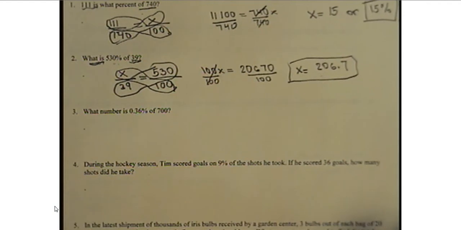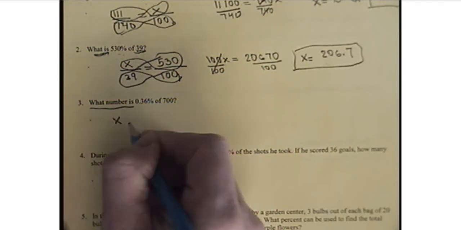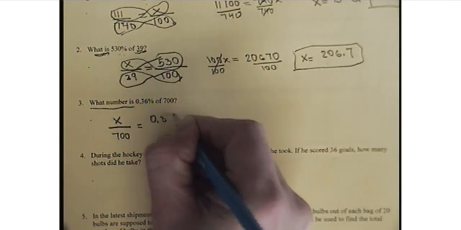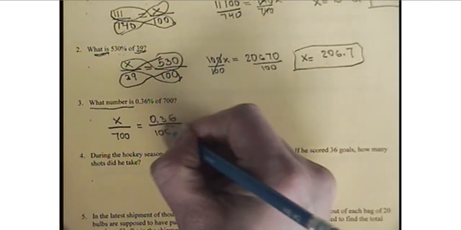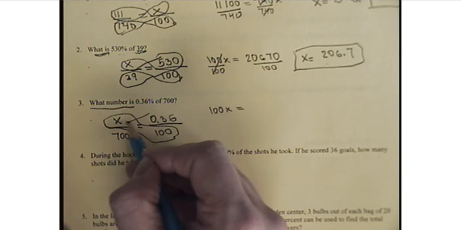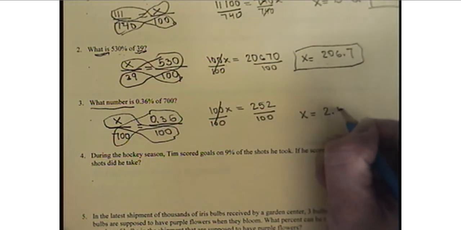What number is 0.36% of 700? So what number is? Again, we're missing is, and we have of 700 equals 0.36 over 100. Multiply those two. 100x is equal to 700 times 0.36, which is 252. When we divide by 100 both sides, those two cancel, so x will be equal to 2.52. Final answer here. Awesome.